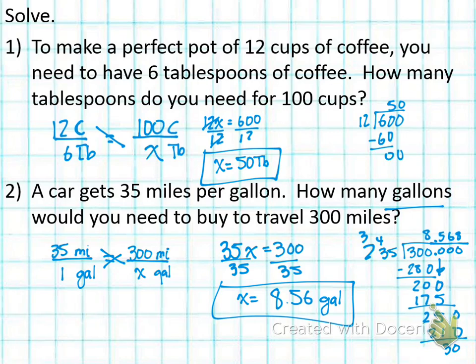Any questions on this? Yes? No? Okay, so the hard part today is setting up the proportion, and then it's just a repetition of the skill you learned Friday. Okay?